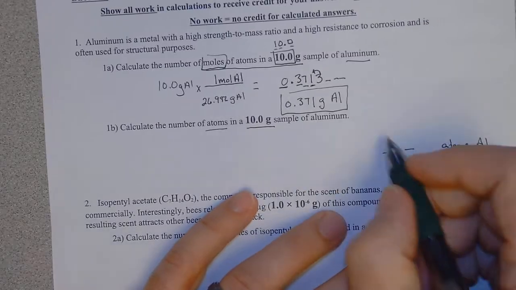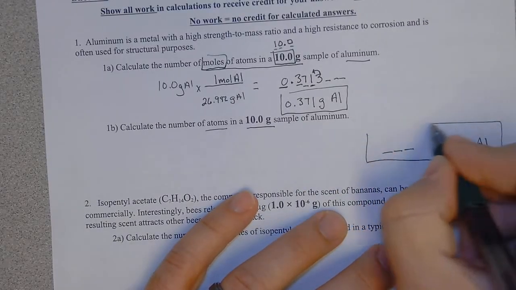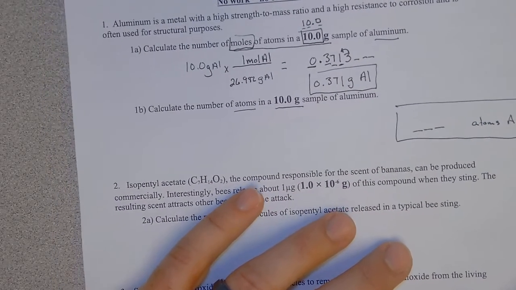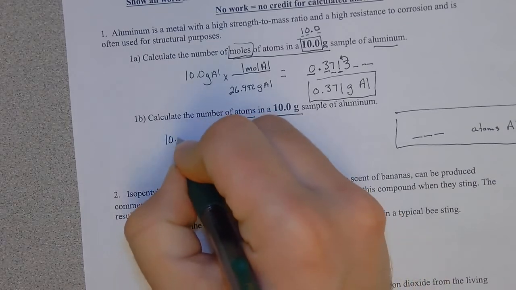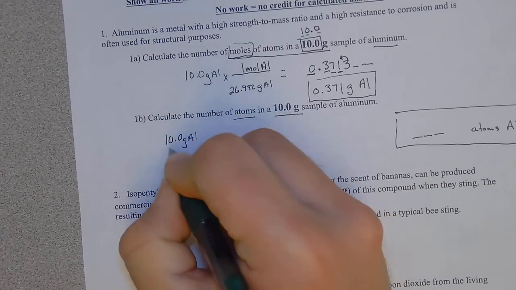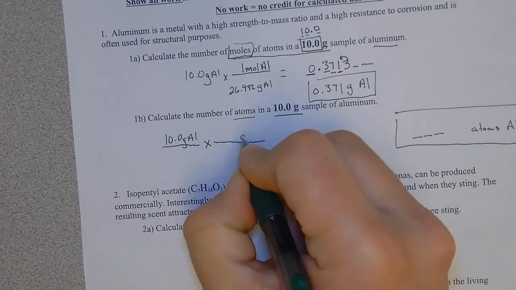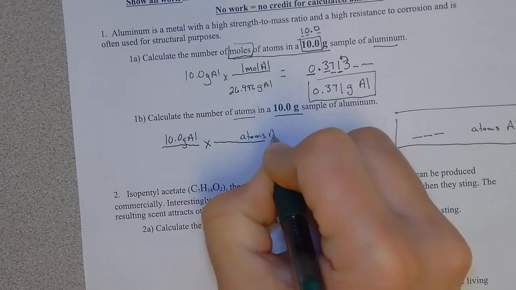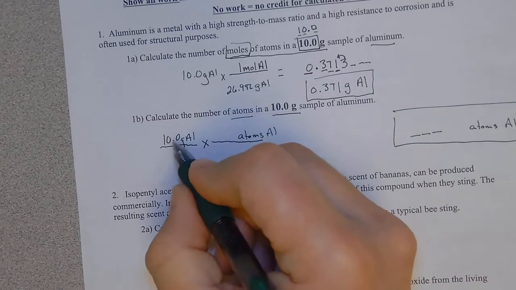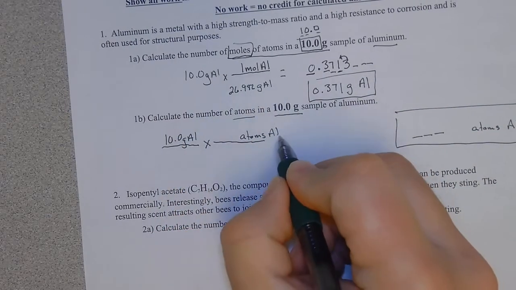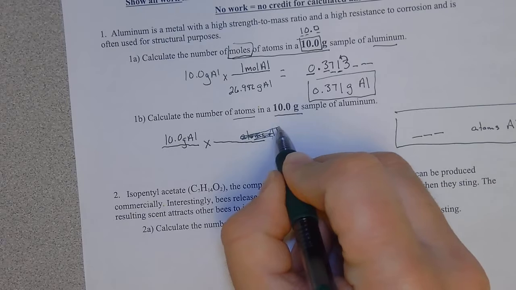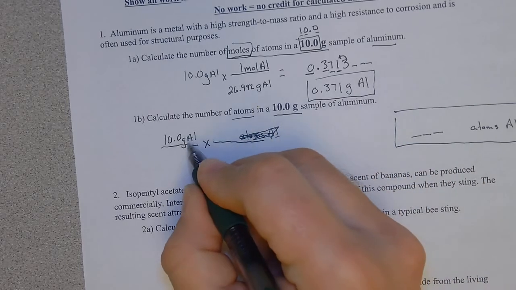Okay, and so I can go ahead and box that in to help me remember how to answer. So I'm going to convert 10.0 grams of aluminum, and now I need to end up in atoms of aluminum. Well, if I need to get out of this, and this is not, let me get rid of that real quick. We'll eventually get there, but that's not my next step. So grams of aluminum.